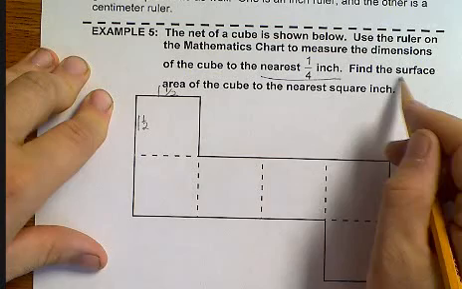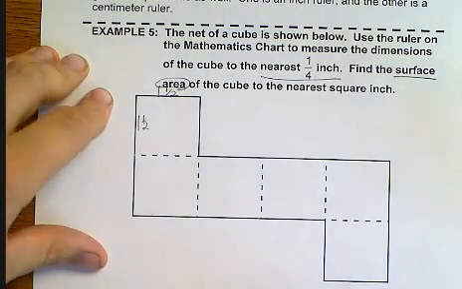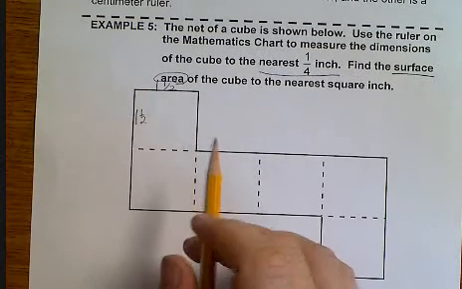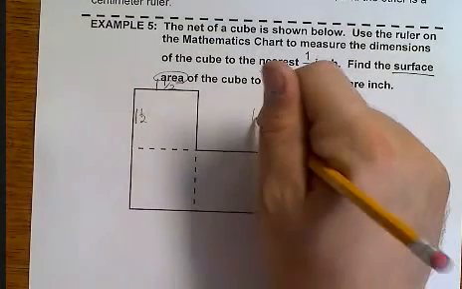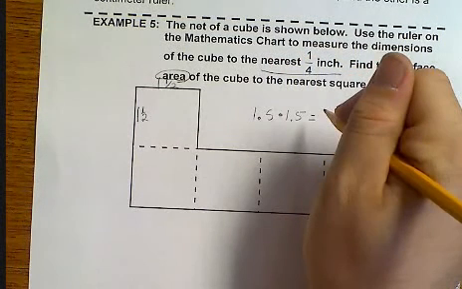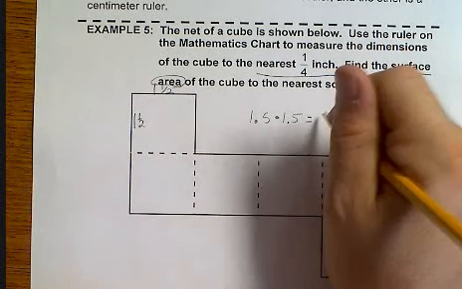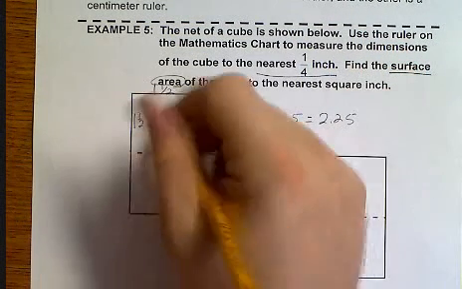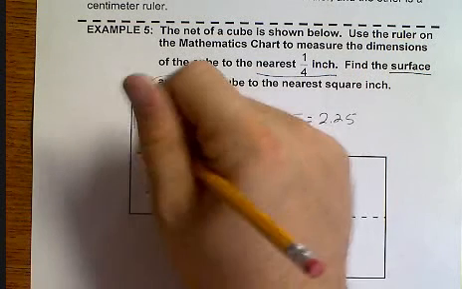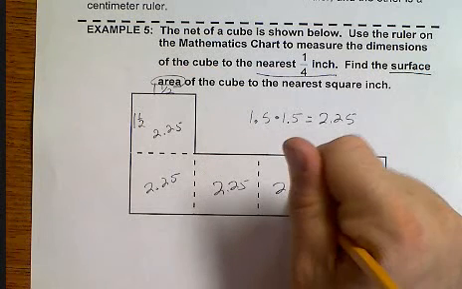We want to find the surface area. Well, hopefully, remember from junior high, the area of a square is just length times width. So if I do 1.5 times 1.5, I get 2.25. Now that is just the inside of each individual square.